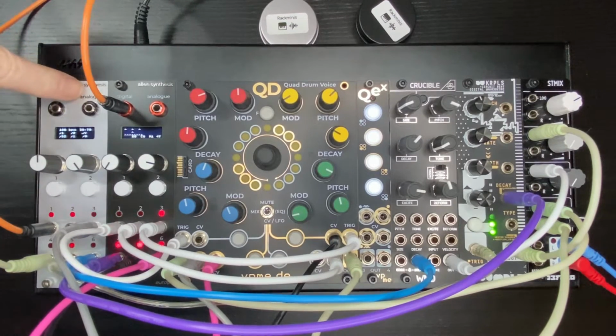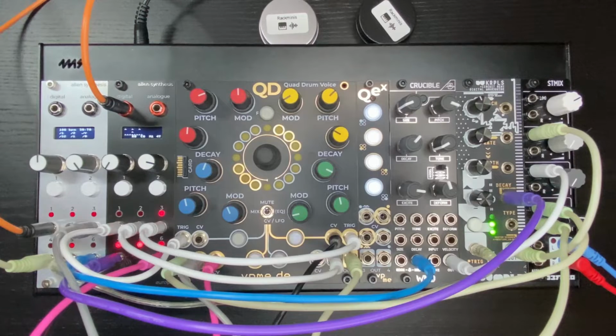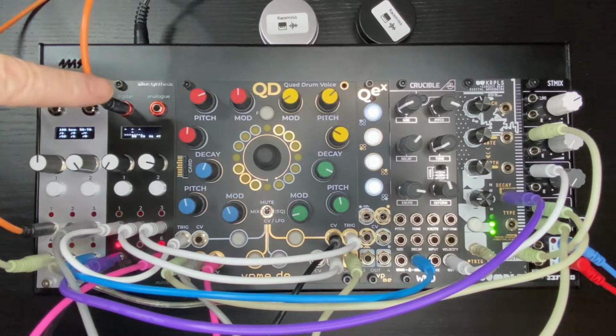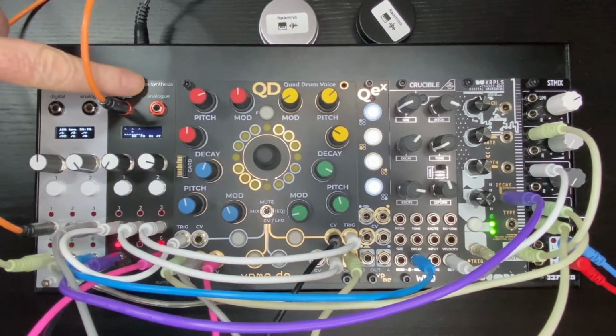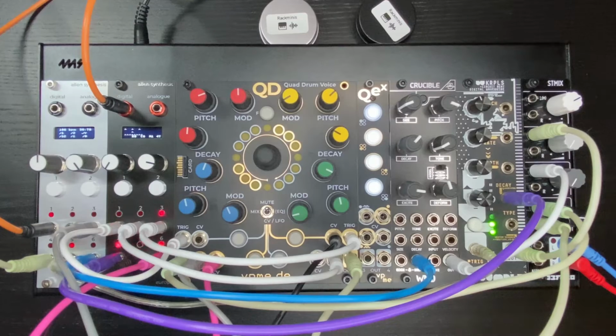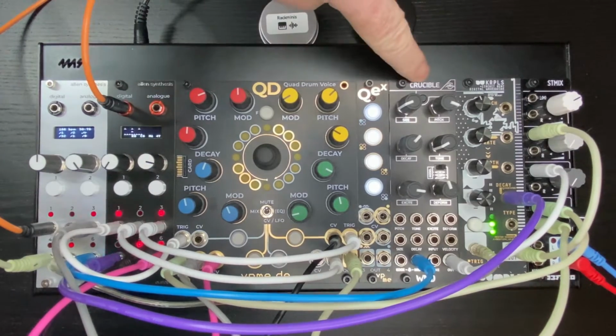So everything is being driven essentially by the master clock. The first connection, this orange cable here, is the output number 1, so that's always divided by 1 clock division. That is driving the consequencer. So let's go through each of the individual sounds and then we'll play them all together. So let's start with the crucible.